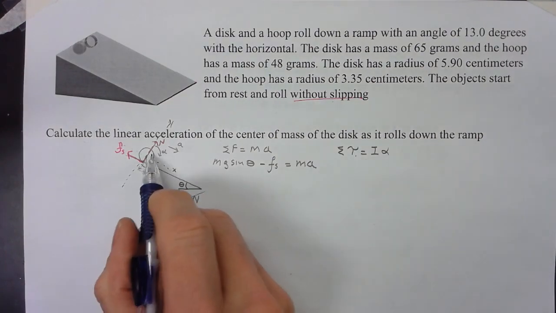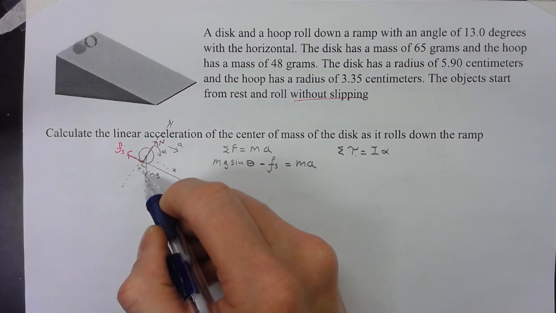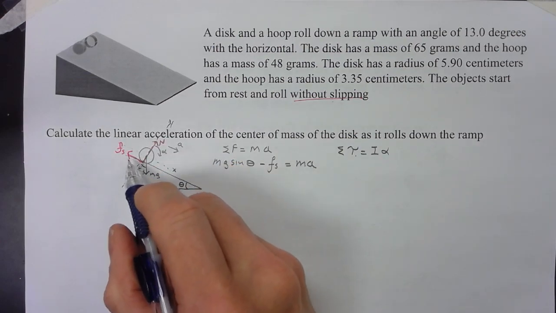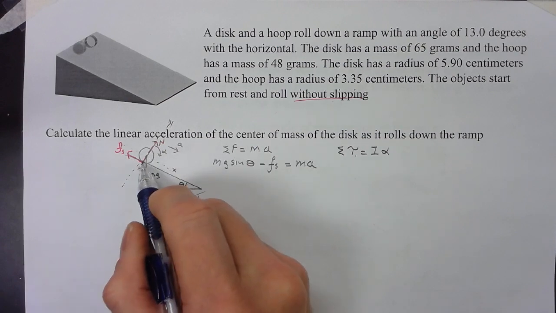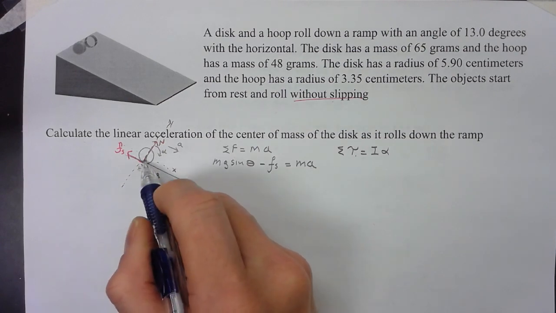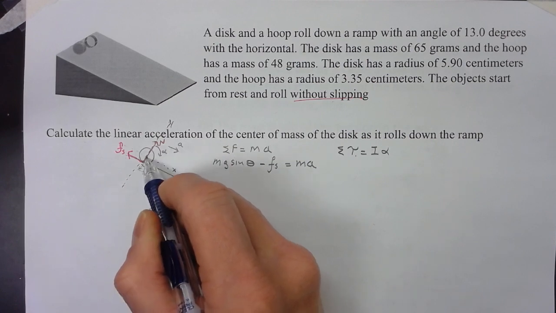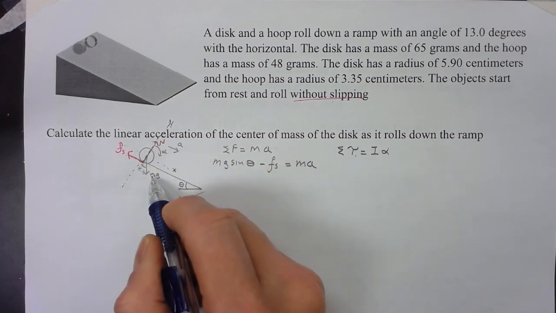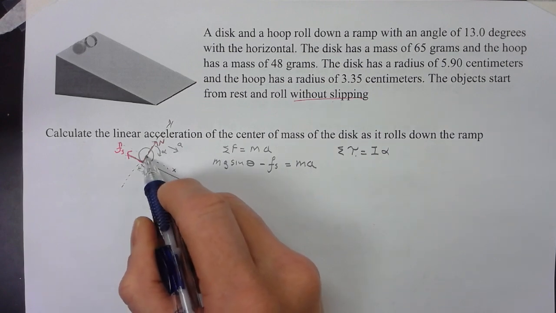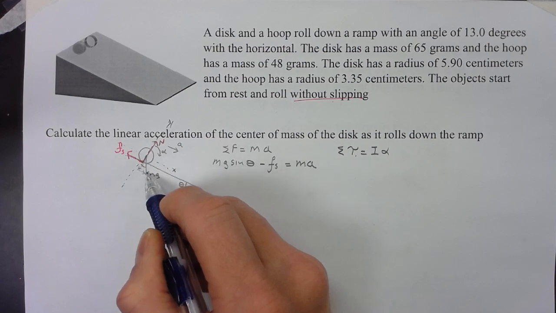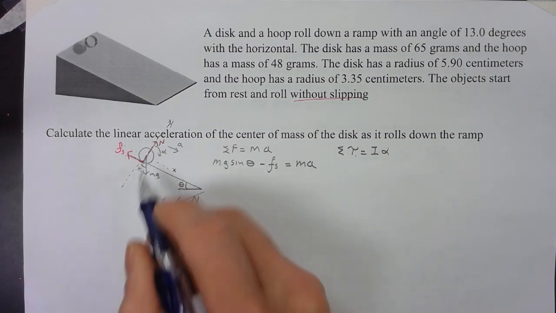Now when we look at this, we've got three forces: gravity down, normal force up perpendicular to the ramp, and that friction. But only the friction applies a torque around the center of mass. It's the only one offset. The normal force, its line of action passes through the center of mass, so it applies no torque. The gravitation, it comes from the center of mass. Its net effect of all those atoms is as if it's at the center of mass. So it applies no torque.